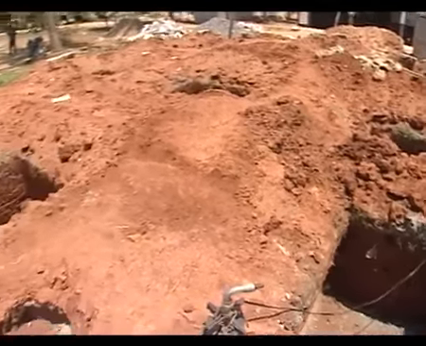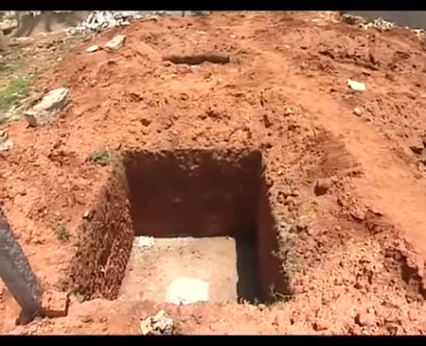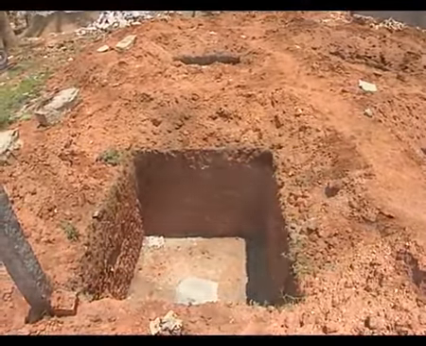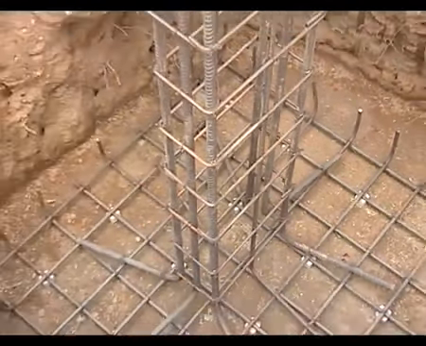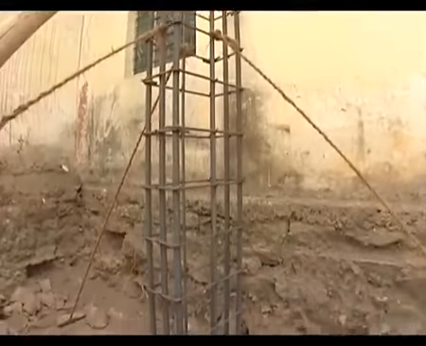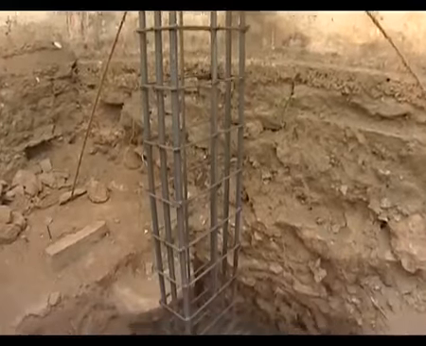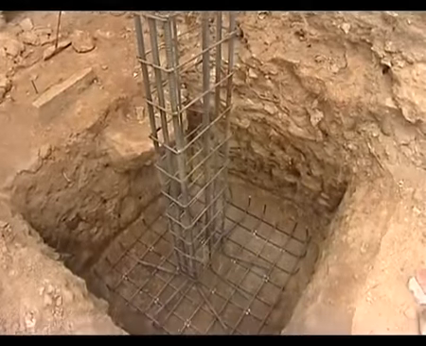A concrete bed of 150 mm thick in 1:4:8 mix is laid over the rammed earthen base. This bed provides a leveled surface for the footing. The reinforcement cage is lowered onto the concrete bed and vertical bars of the column are placed in correct position and tied to the footing reinforcement mat.